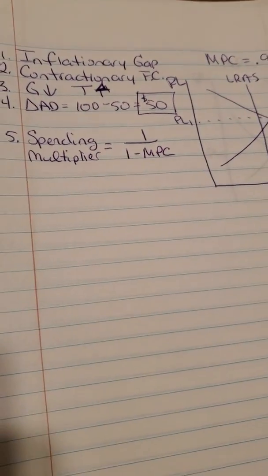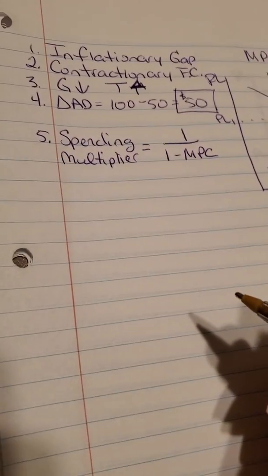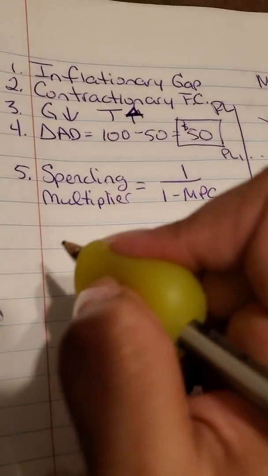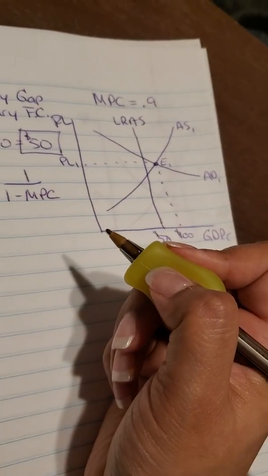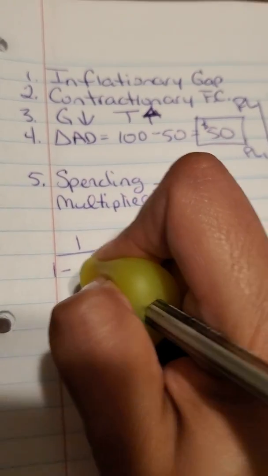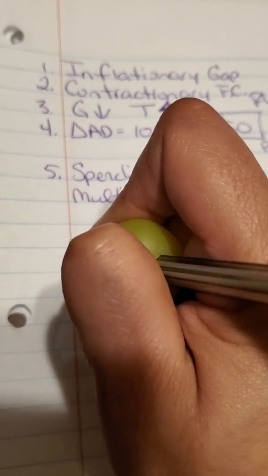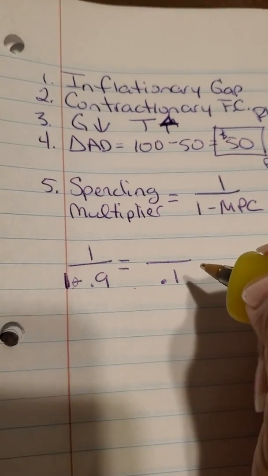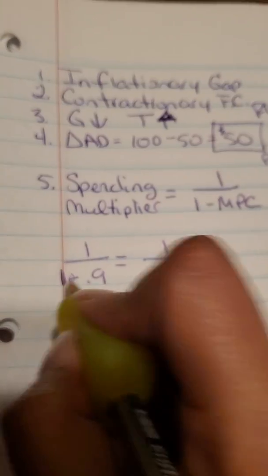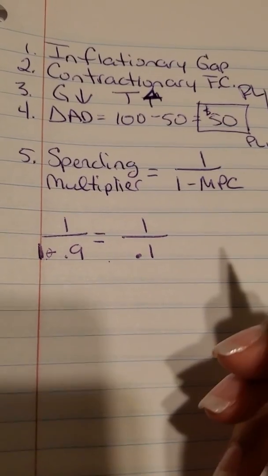Again, you can pause and try to calculate yourself. So 1 over 1 minus 0.9. So it's 10 minus 9 equals 0.1, because it's a whole number minus 0.9.